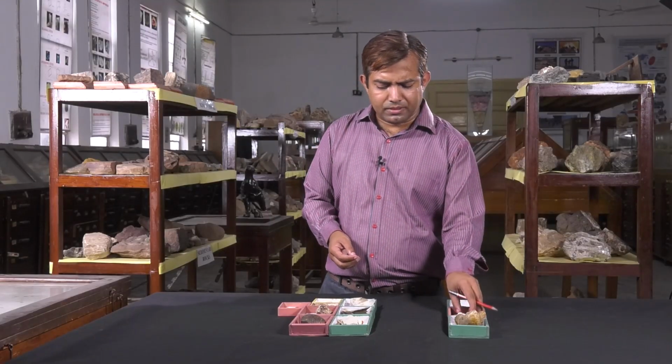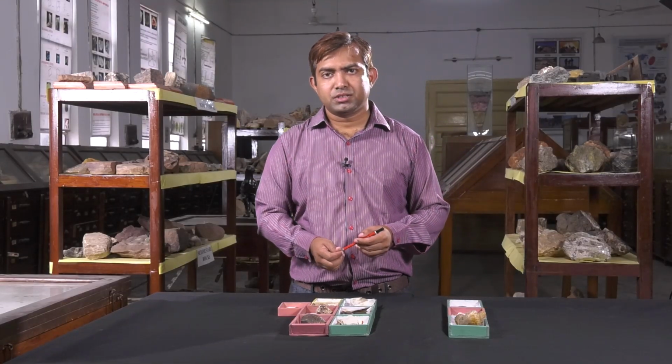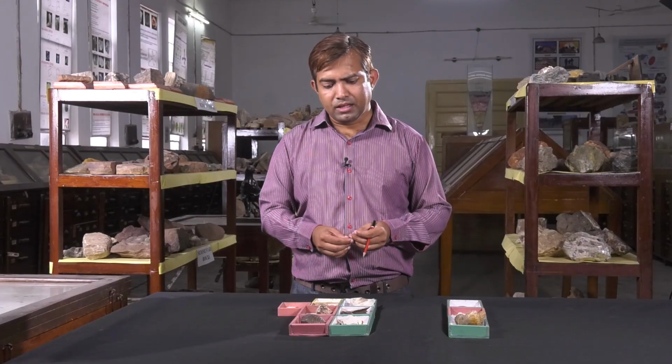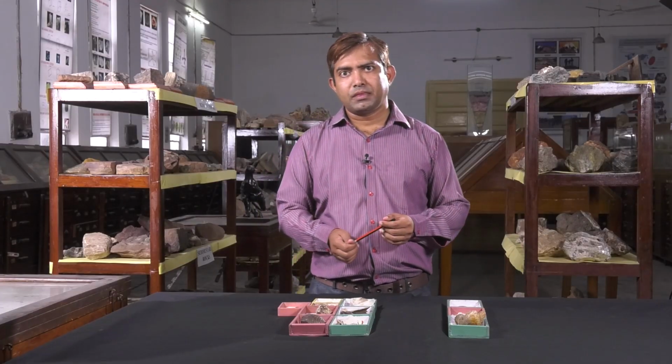So, we have completed two parts in its description: the first is the size and then the shape. Then comes the symmetry. The shape, size and symmetry, all these three features come under the shell form. That means we are discussing the form of the shell, in which we have discussed size and shape. Now, we will be discussing the symmetry.